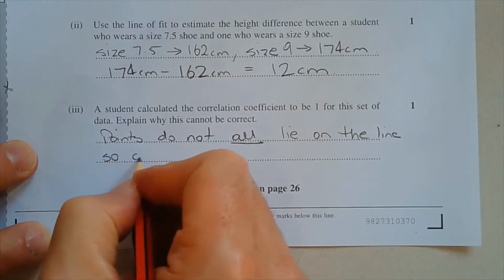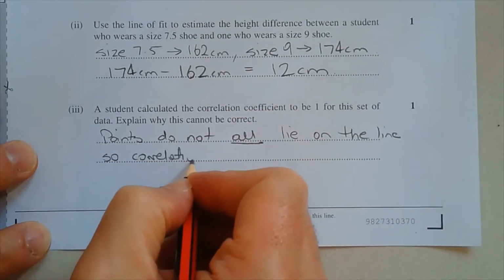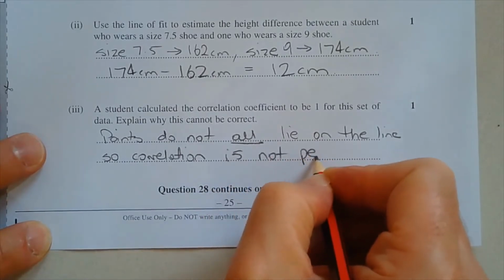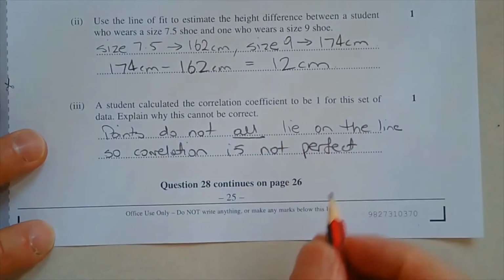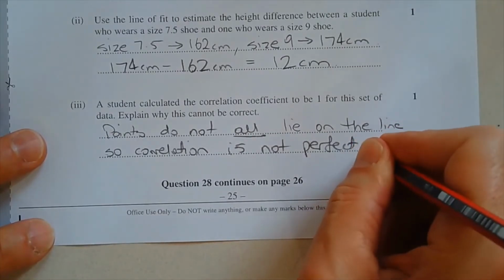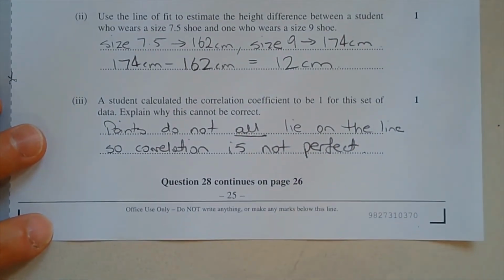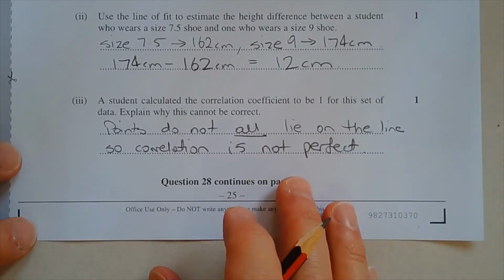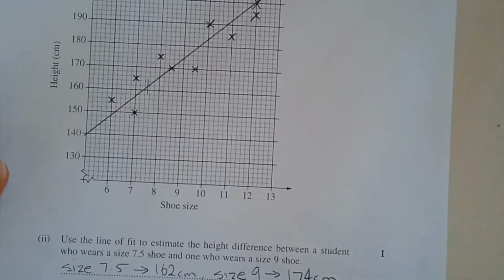So correlation is not perfect. Okay, probably have to leave it at this point. Okay, I've run out of space, but yeah, so points do not all lie on the line, so correlation is not perfect, therefore it can't be 1. Okay, and we'll leave it at that.